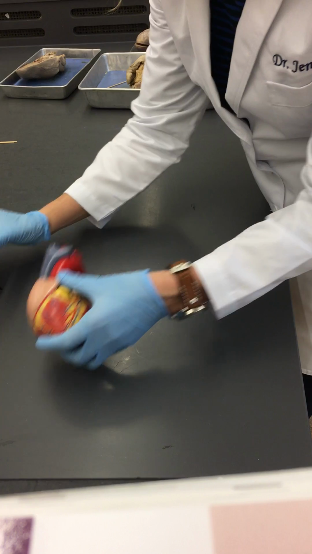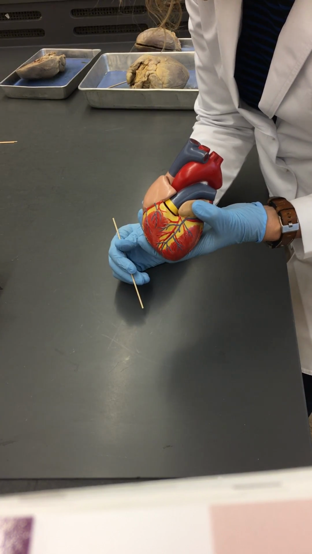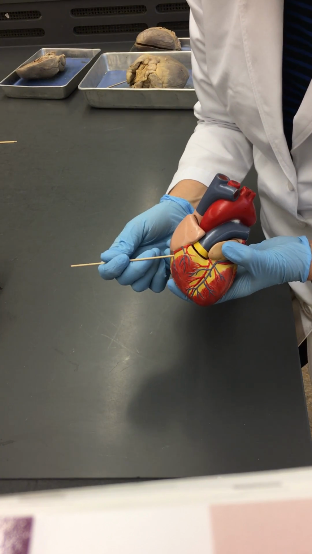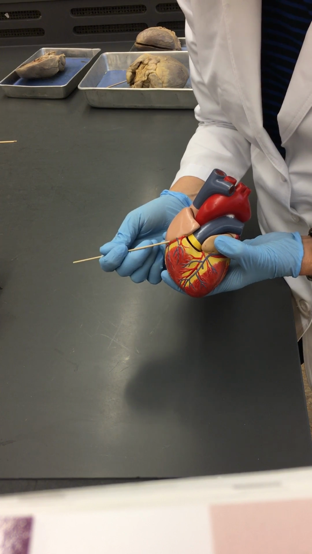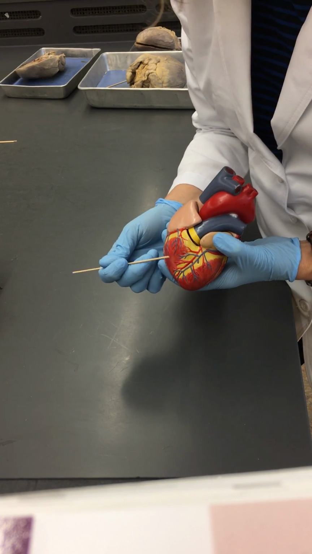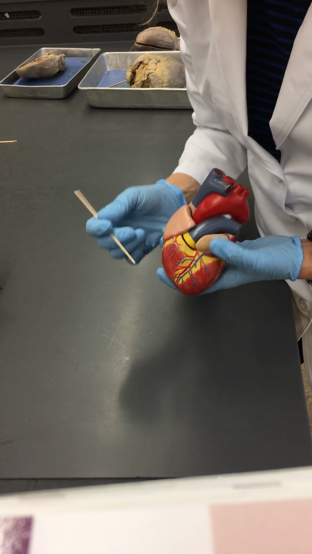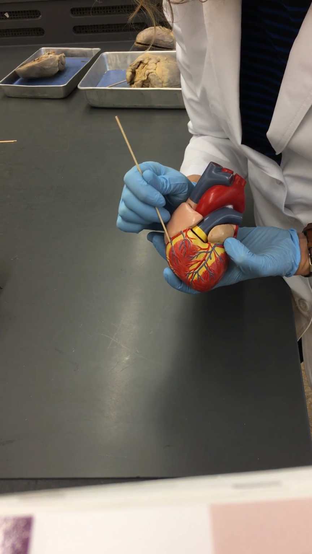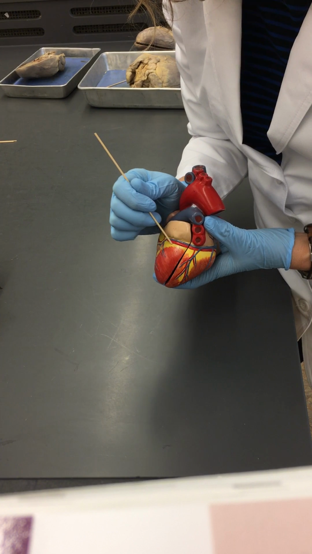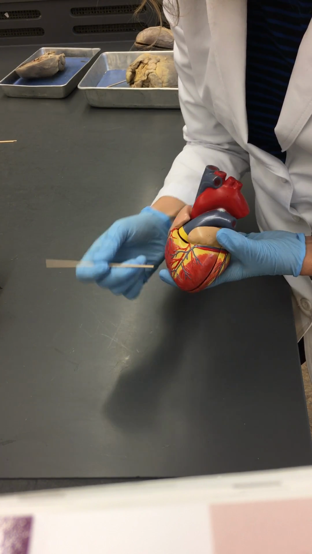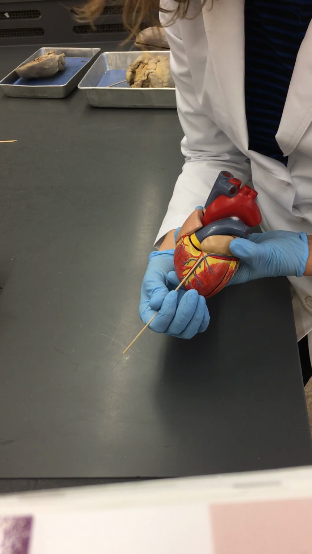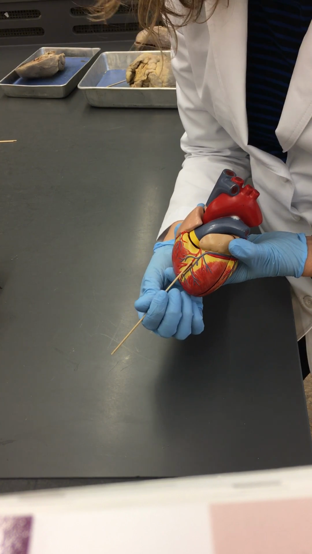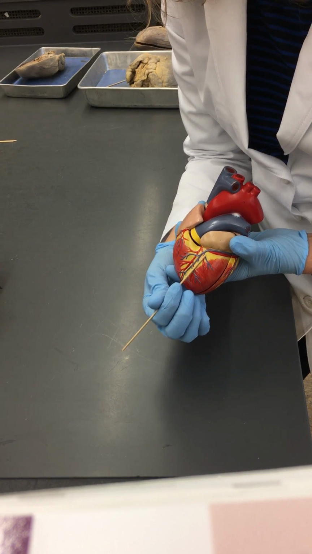Good. I'm going to look at the smaller model to show you some of the coronary vessels. The coronary vessels are the blood vessels that supply and drain from the myocardium. This is very important because it's bringing oxygen and nutrients to the myocardium, which allows the heart to actually contract. So on the outside of the heart, we can see the right coronary artery on the right side and the left coronary artery on the left side. Running down the middle here are some other coronary vessels. These vessels sit in a sulcus, or a little depression, and that depression is called the coronary sinus.